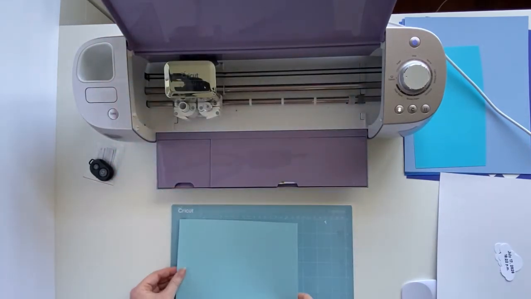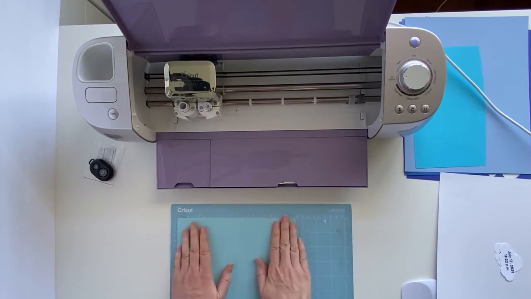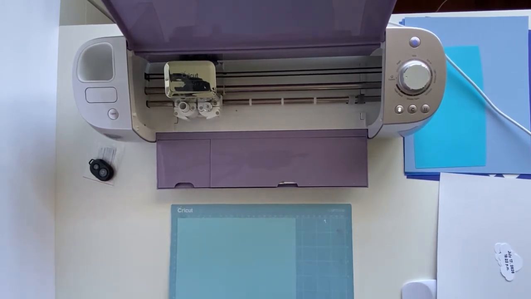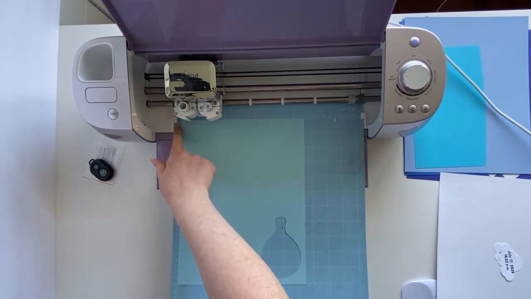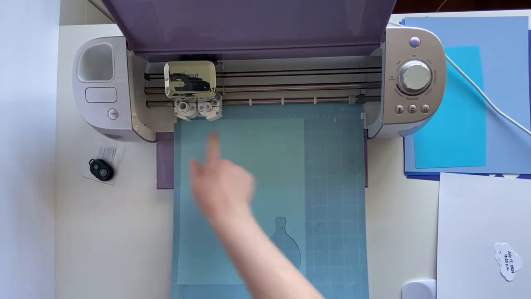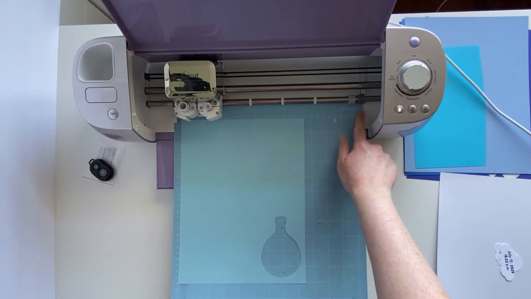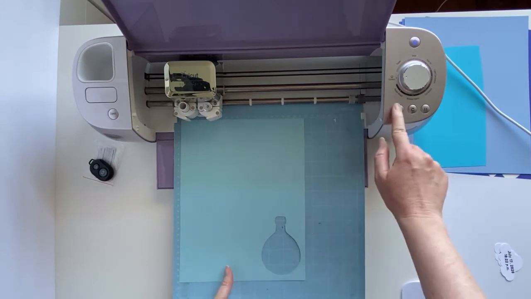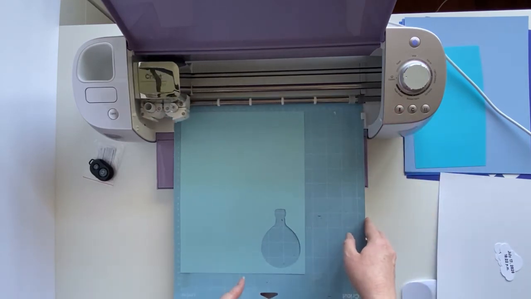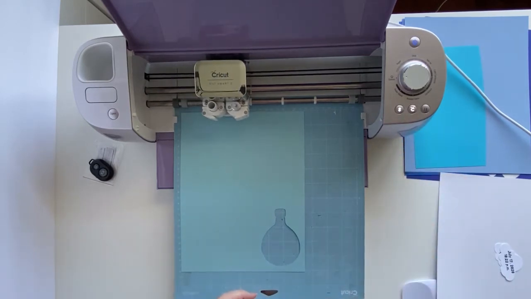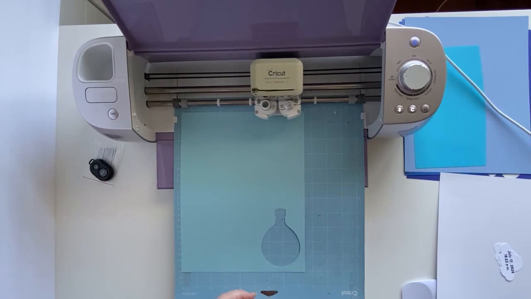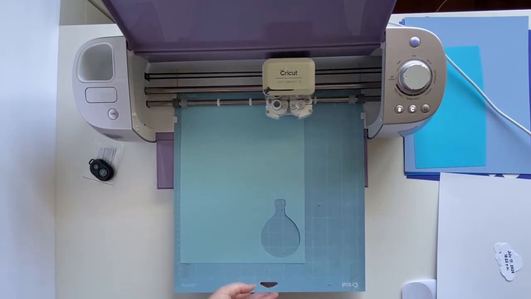So I'm going to put it on my mat. Gently press it down. Put it into the Cricut. Just make sure that you're getting your mat underneath these little guides on the side, because if not, trust me, you're not going to get a clean cut. Then click the arrow, click the Cricut button, and away we go.